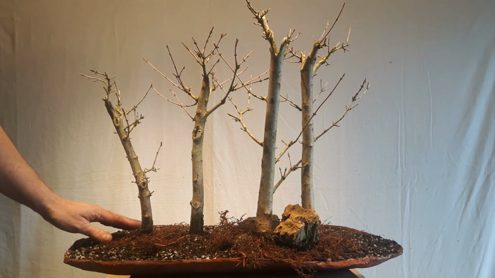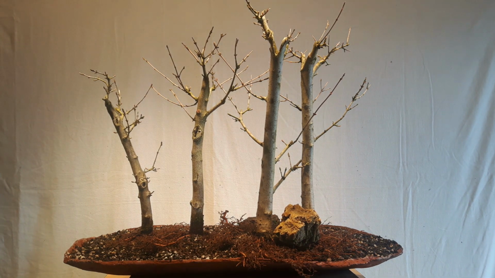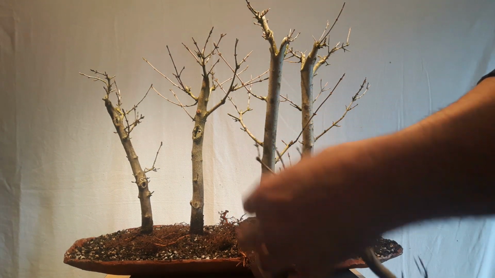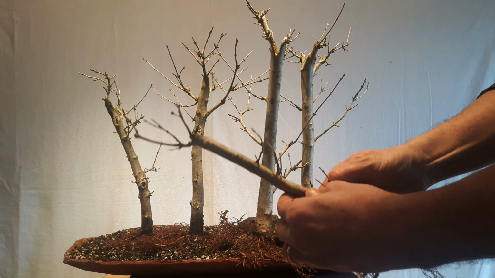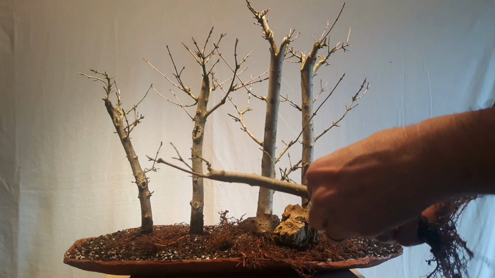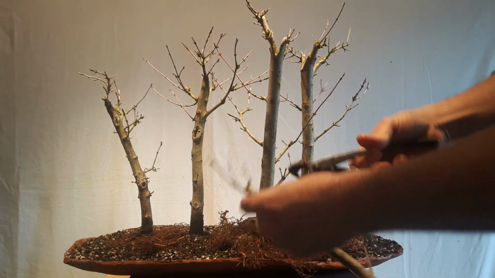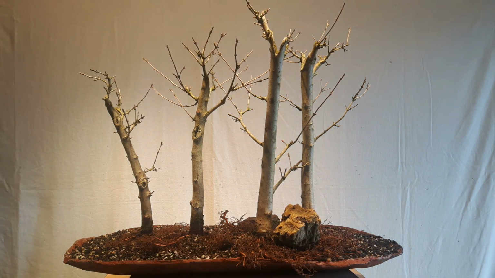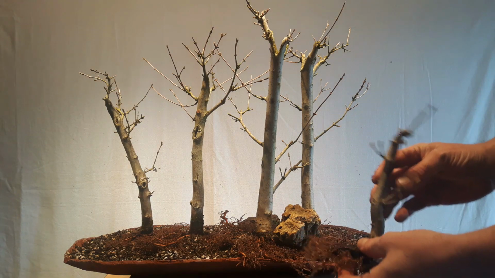And another, what's the next one? This one does not have a whole lot of roots, but it's healthy, I think. Well, I'm not sure. No, I think it's dead. It's a dead tree. This tree doesn't have any living tissue on it. Wait a minute. No, this one is dead. So, well, okay. That happens.